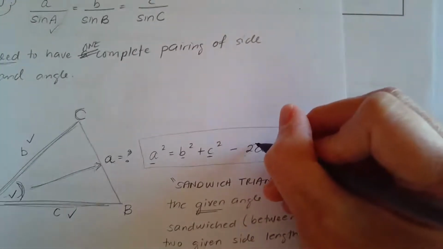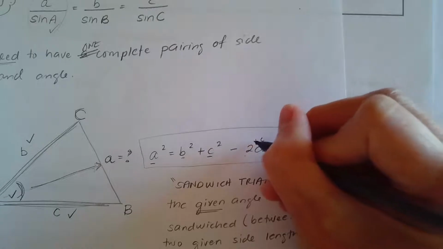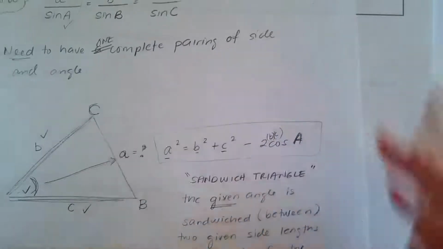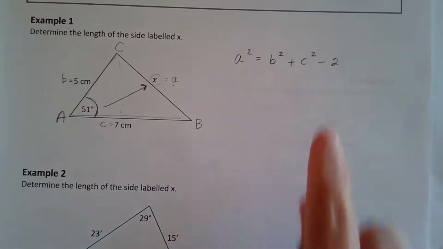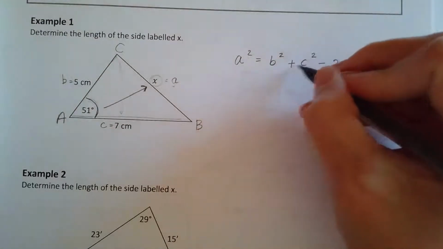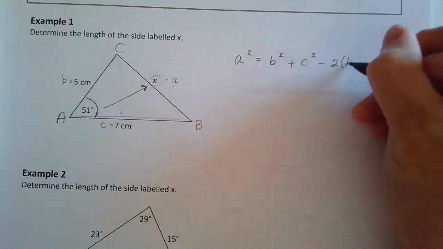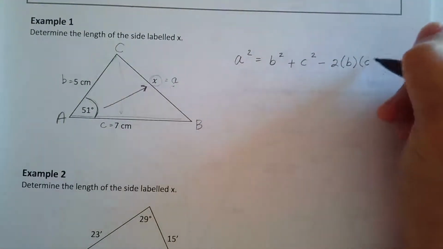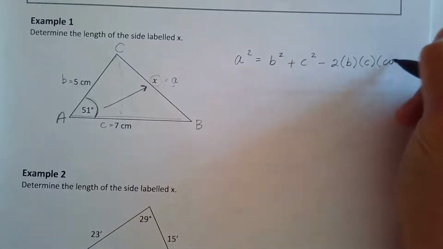I forgot B times C. So I've got to fix that one. Sorry, go back to this one. B squared plus C squared minus 2 times B times C times cosine of angle A.